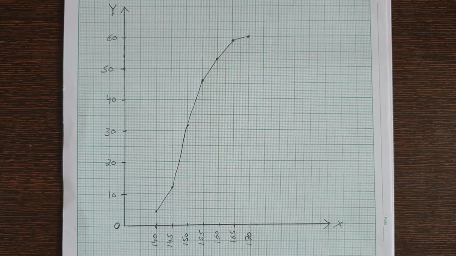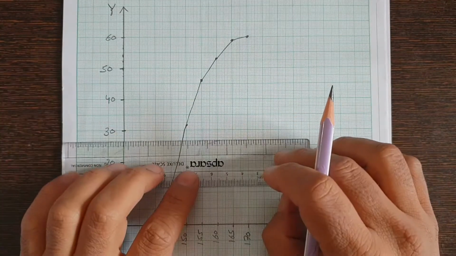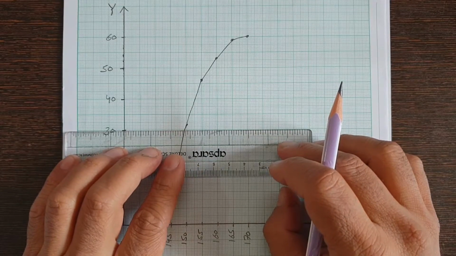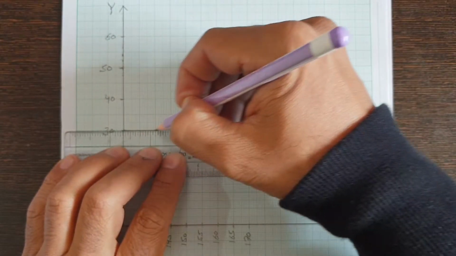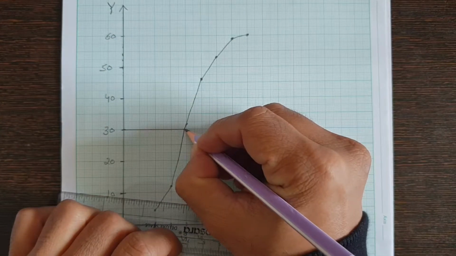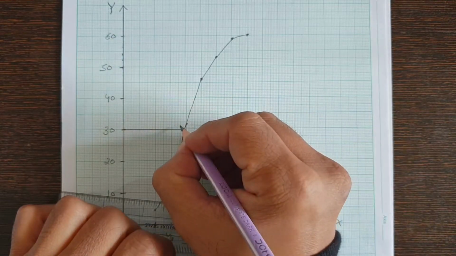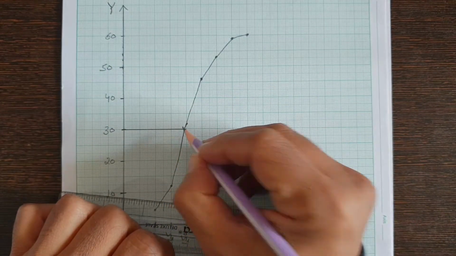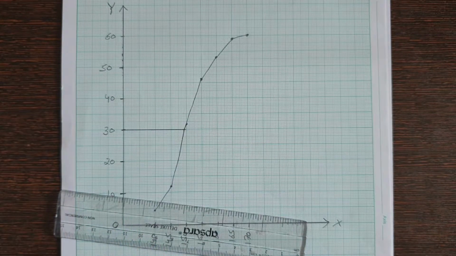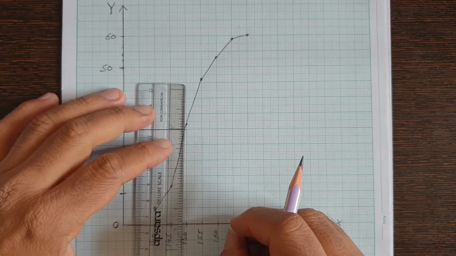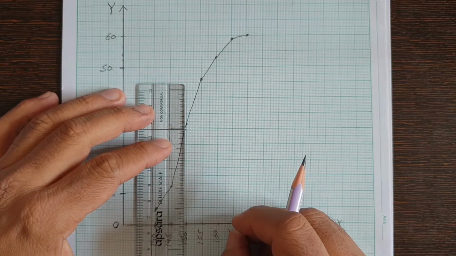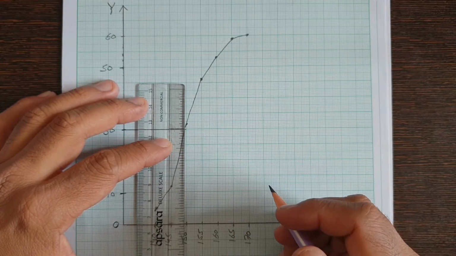And we have to draw a horizontal line to meet the curve at point P. Here is the point P. Now through this point we draw a vertical line to meet the x-axis. That point will give us the median.